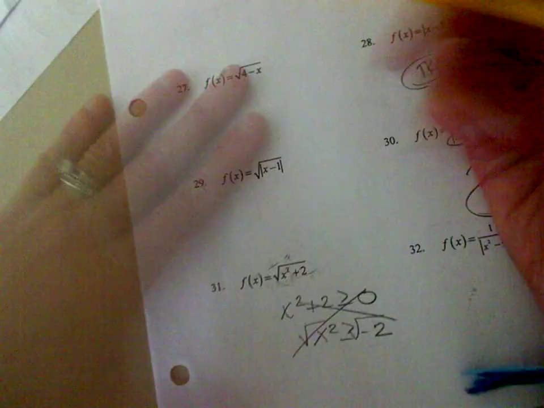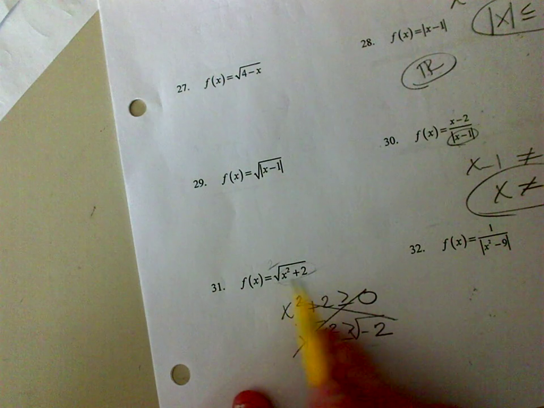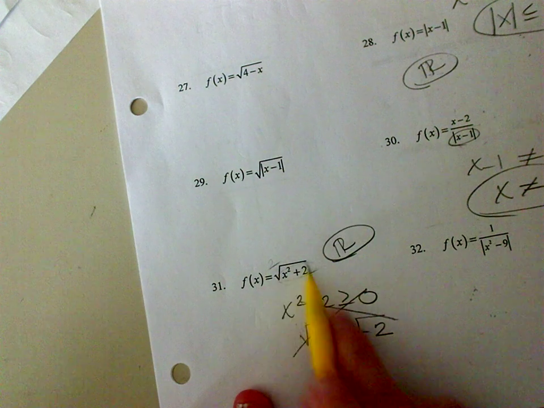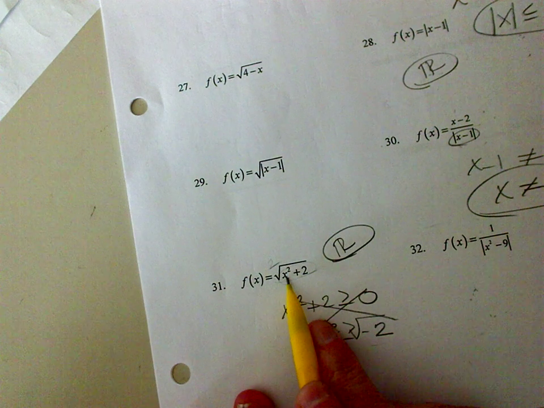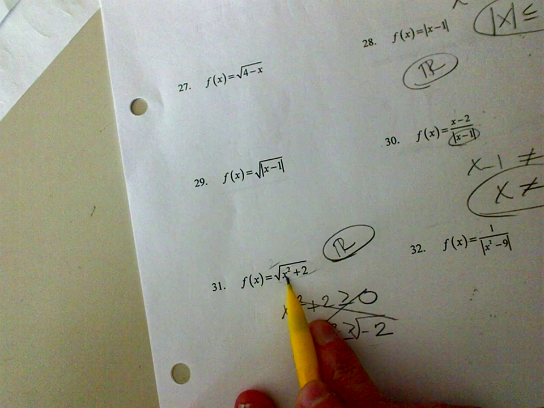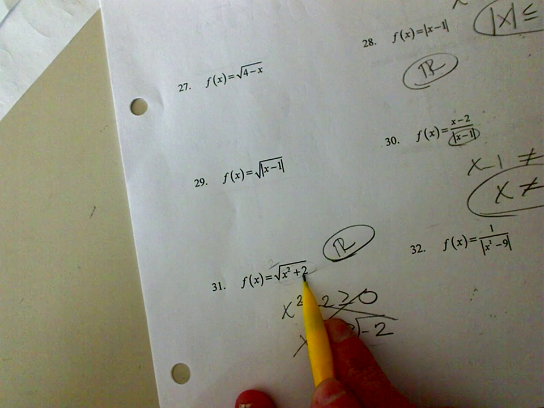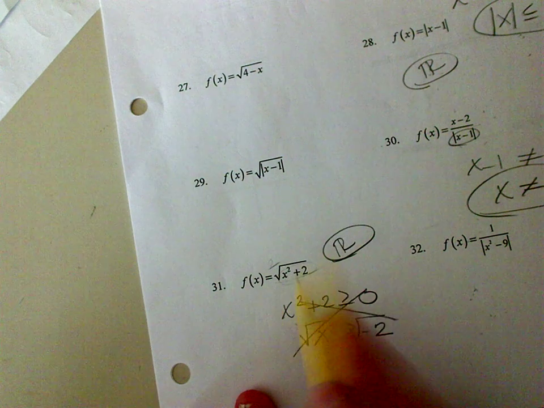So it just can't be negative. Well, this happens to be all reals. This is never going to be negative because if I square any number, whether it's positive or negative, that's a positive. And if I add 2 to any positive number, it's still going to be positive. So any number is going to work on this one.